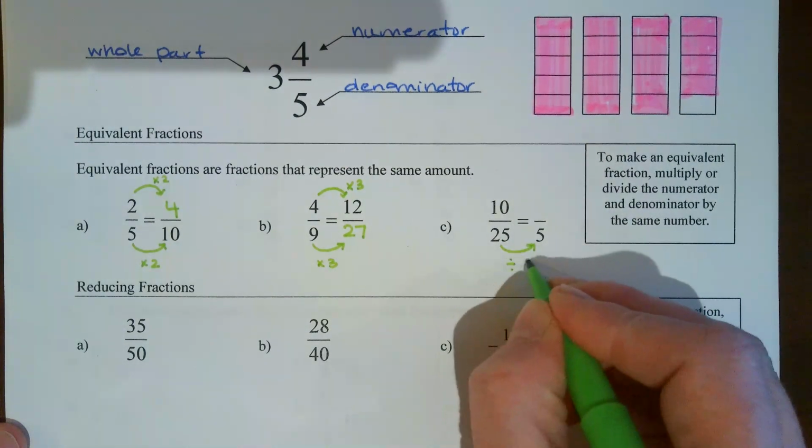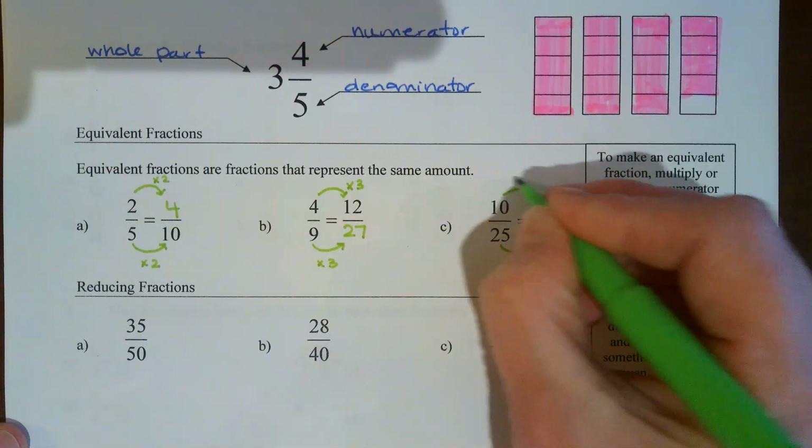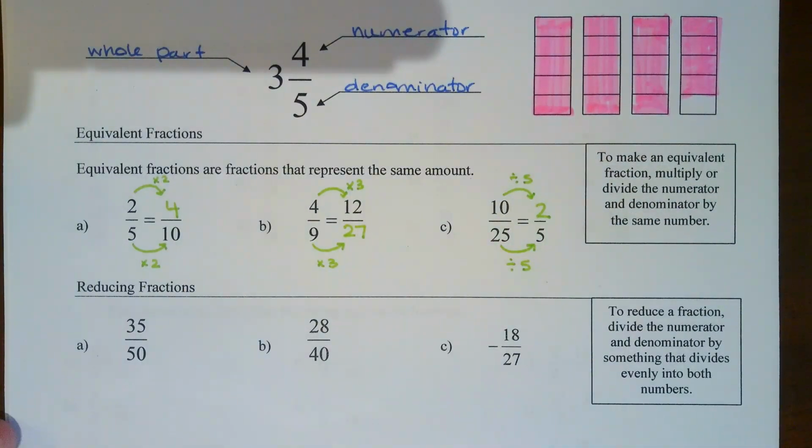To go from here to here, in this case, we divided by 5. So to go from here to here, we're also going to divide by 5. That would give me 2 out of 5.